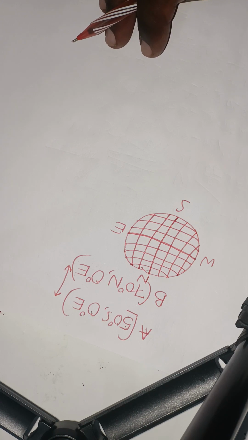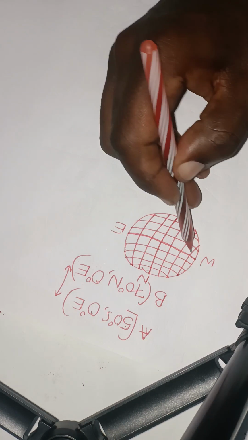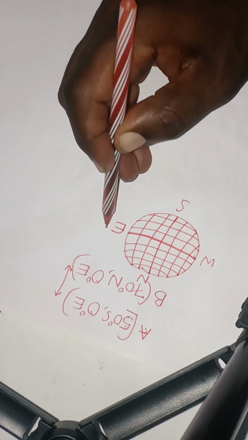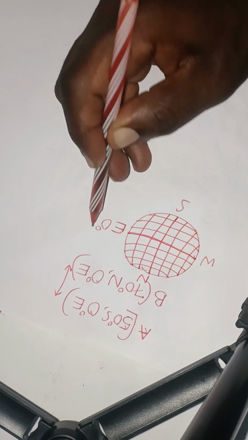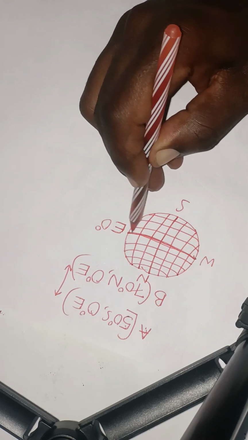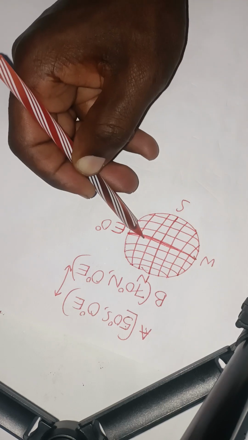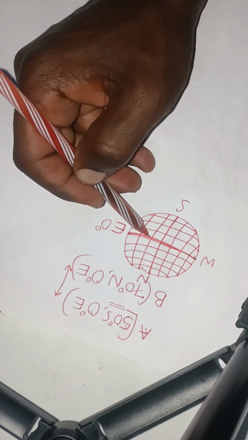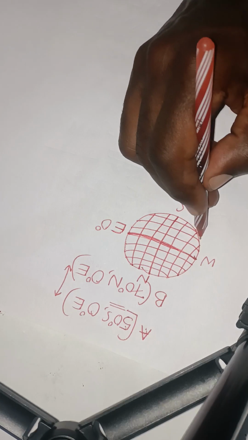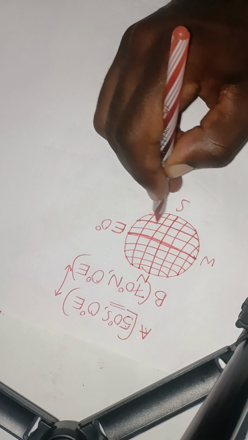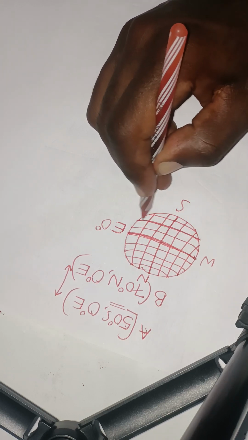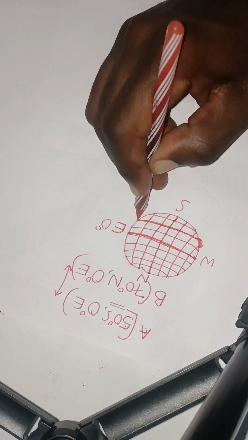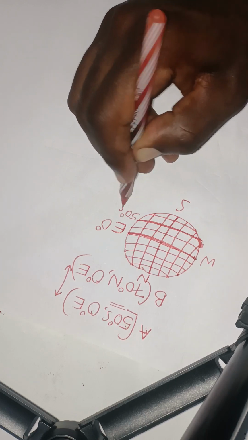As we proceed, we have 50 degrees to the south. As I move from the equator, which is always 0 degrees, this line which has been darkened, I'm supposed to move to the south, 50 degrees to the south. So 10, 20, 30, so I can just have this as my 50 degrees to the south.